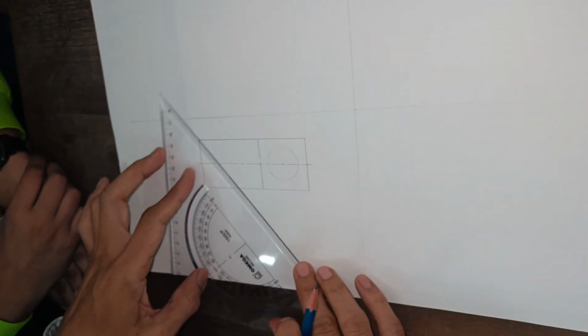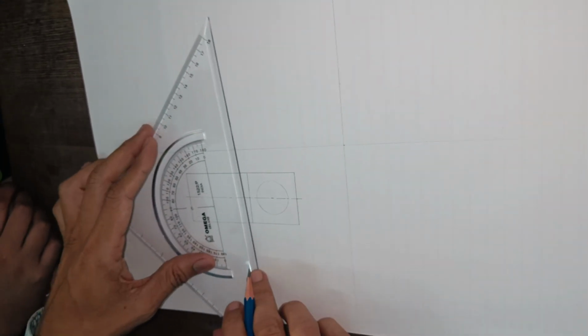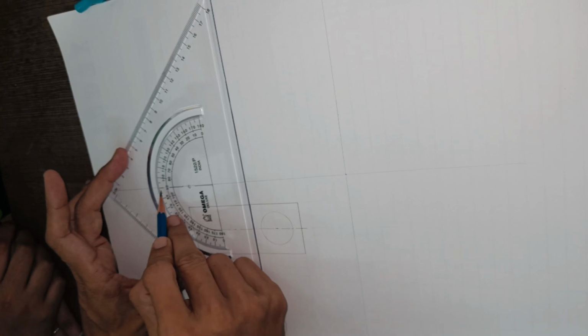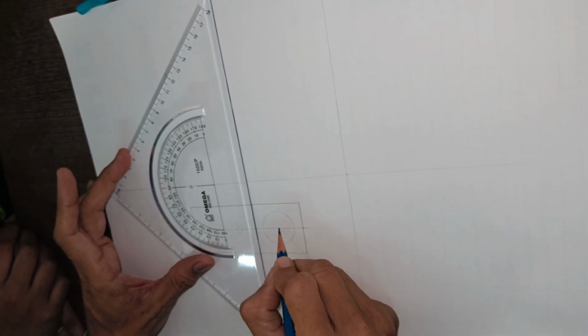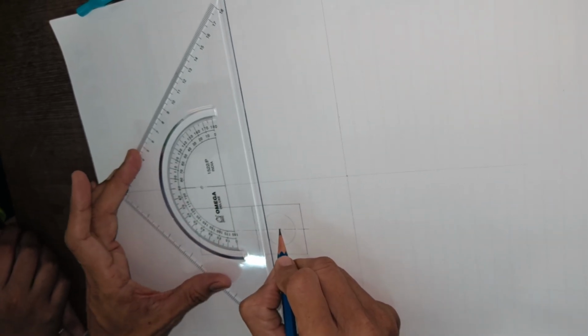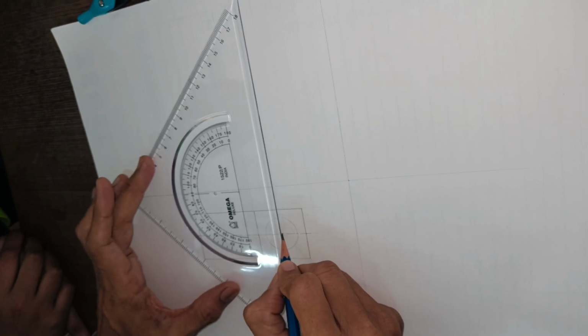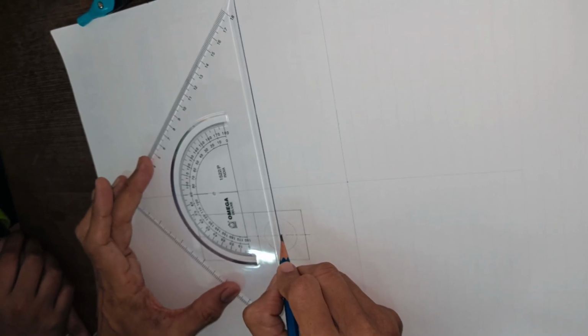Okay, so this is done. Next I need to draw a vertical line now. I will again use this reference line and the 90-degree mark on the protractor, and I will align it with this one. Is it aligned now? Yes.